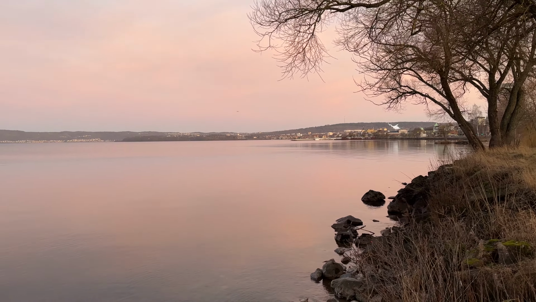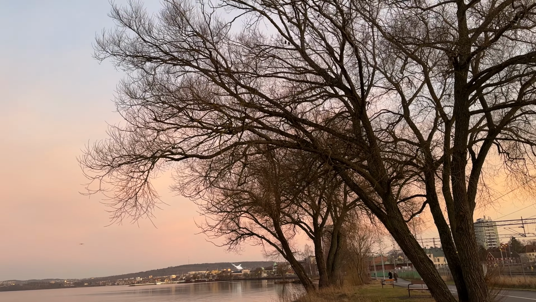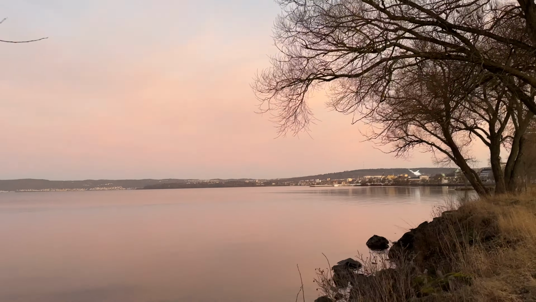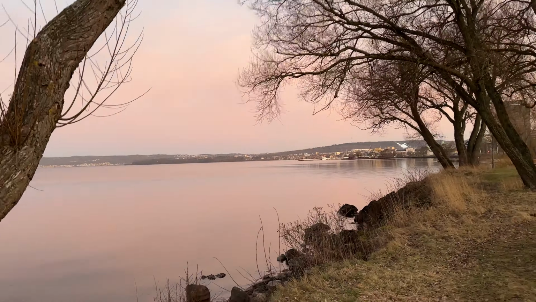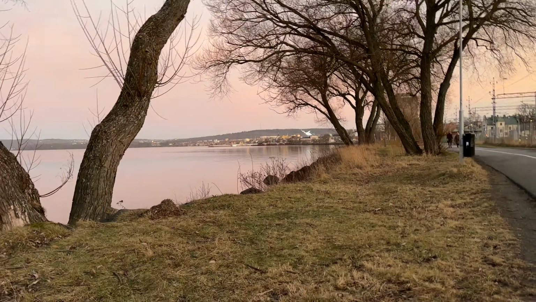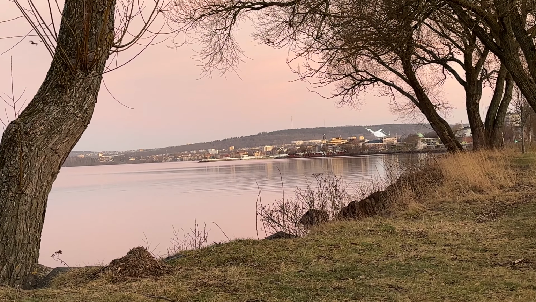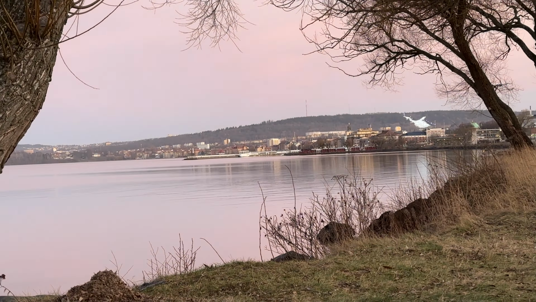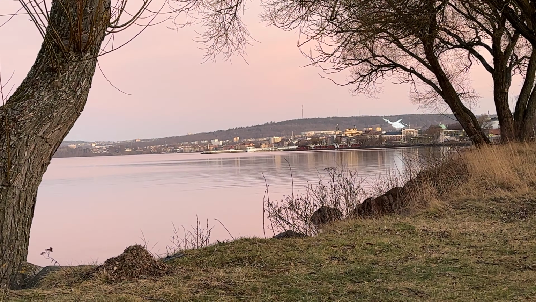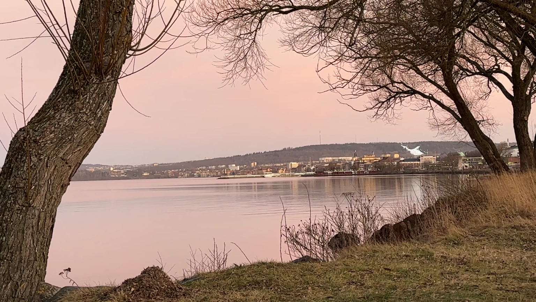What do I mean by this? Let's see. So we have the tree coming from the right, and we have a tree coming from the left, and the branches from the top. We can use this to create borders of the photo and create a window that we can put our scene in, and that will make it look even better. And that's what's called framing, using objects in the foreground to create a frame that the scene can be seen from.